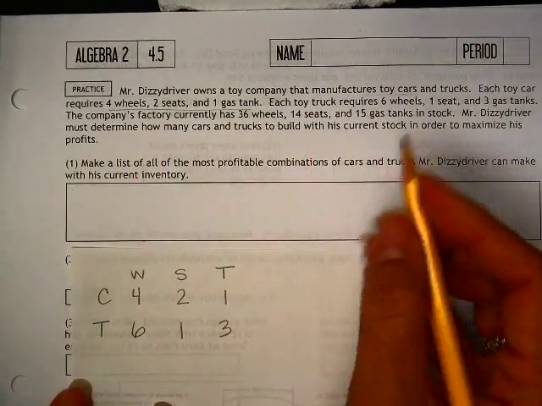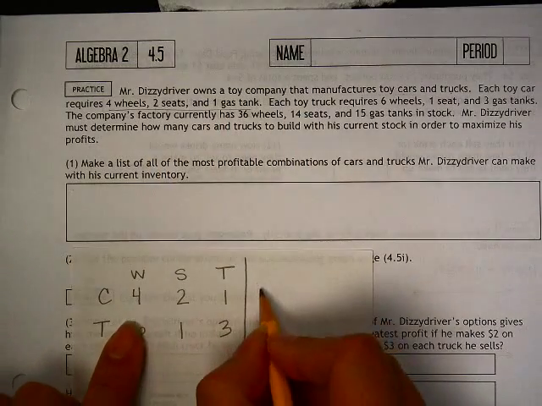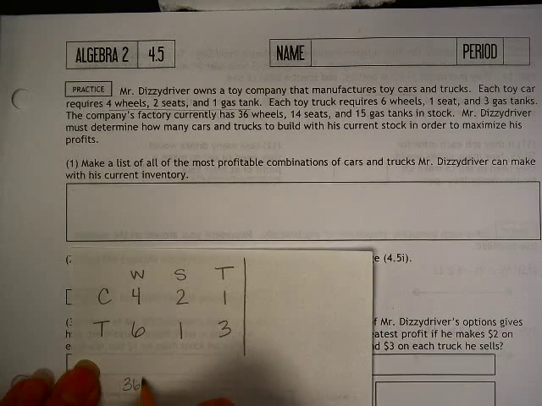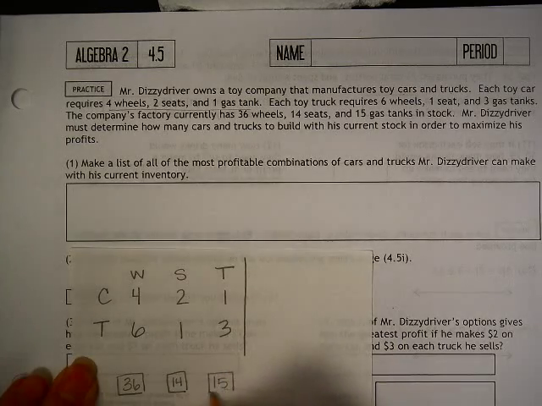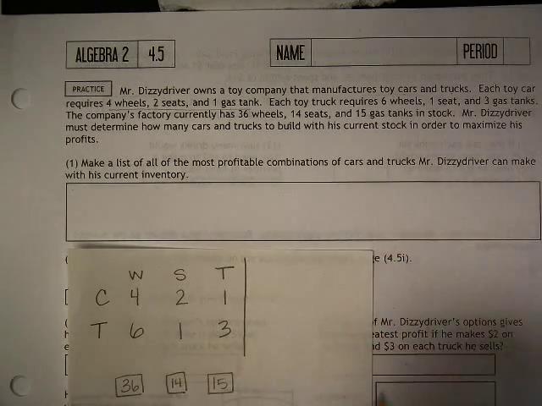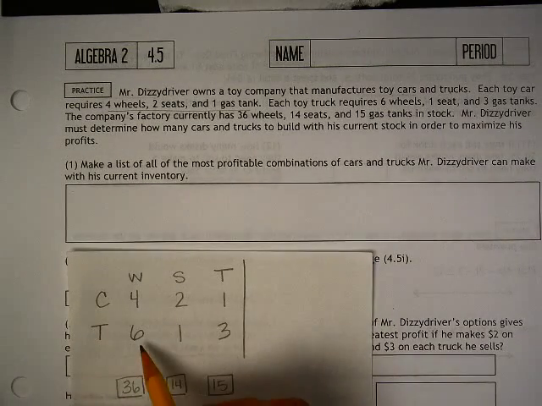So we have a company, whom we're trying to make this small, easier numbers to work with, but we have our company who has a total of 36 wheels and 14 seats and 15 gas tanks. And what we want to do is to figure out different combinations of cars and trucks that can be created. So I'm just going to start off with, what if I made 0 cars and did just trucks, as many trucks as I possibly could.